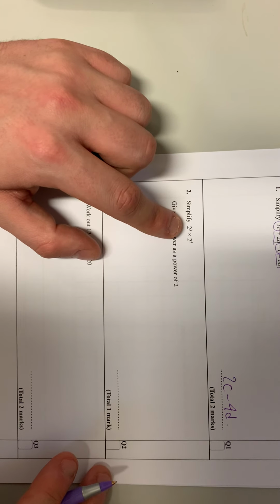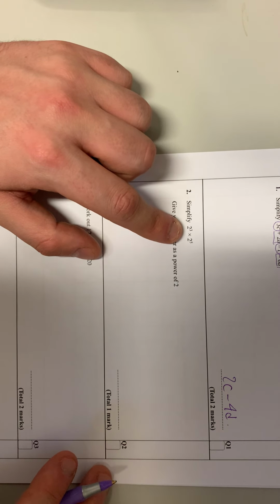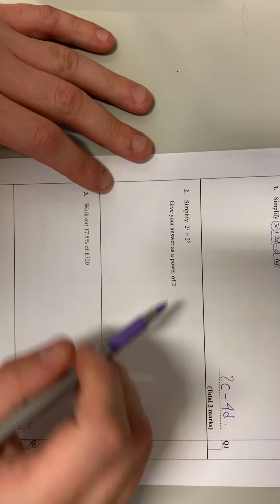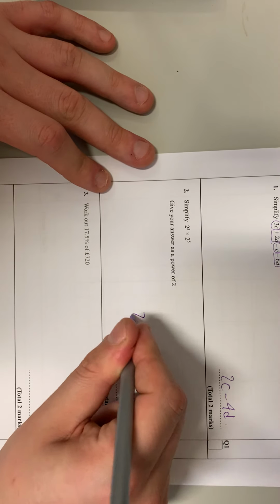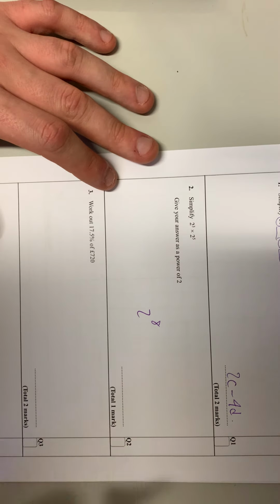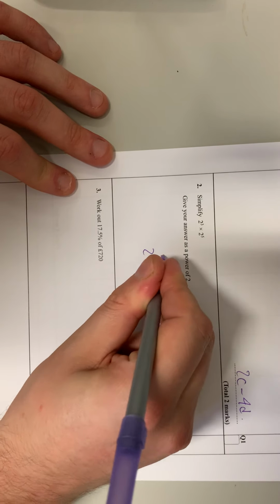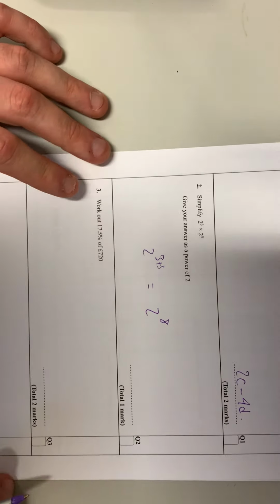The bases are the same. I'm multiplying, so really I'm able to add the powers here, because this says 2 times 2 times 2, and obviously this says etc, etc, etc. So this is just going to be 2 to the 8, which is why that's just one mark. So 2 to the 3 times 2 to the 5 is equal to 2 to the 8.